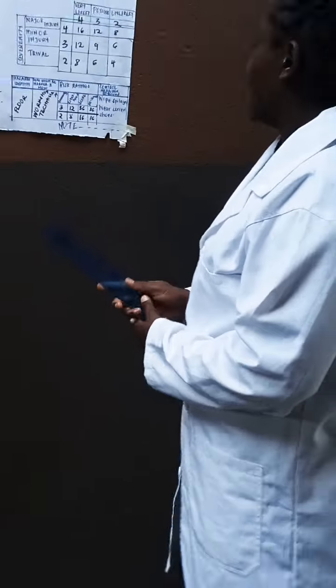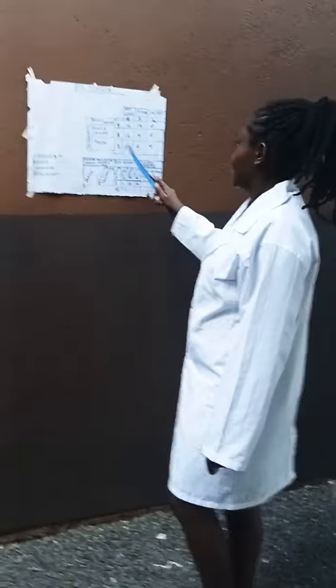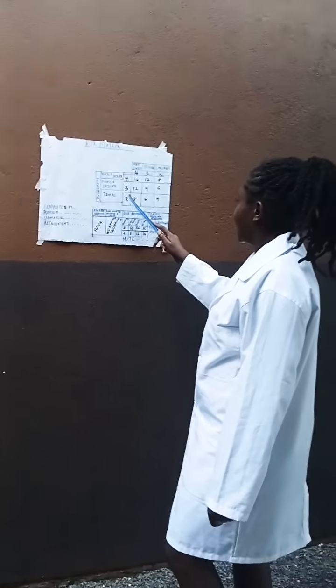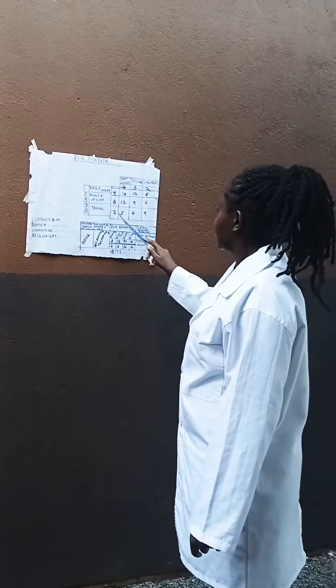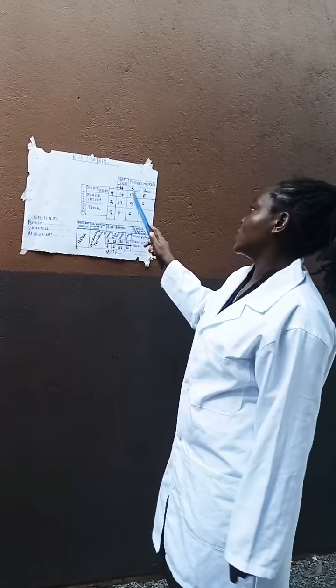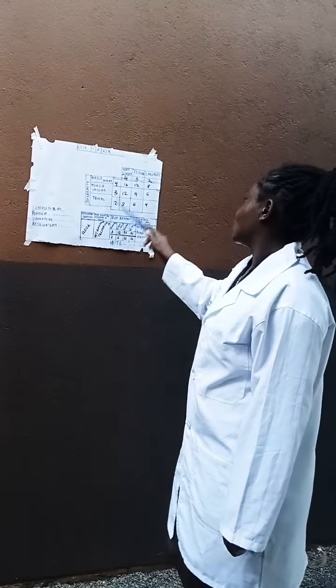For the trivial, I'm going to use 2 times 4, which is 8, for the very likely. And then I'm going to say also 2 times 3 for the possible risk, which is 6. 2 times 2, which is 4 for the unlikely.